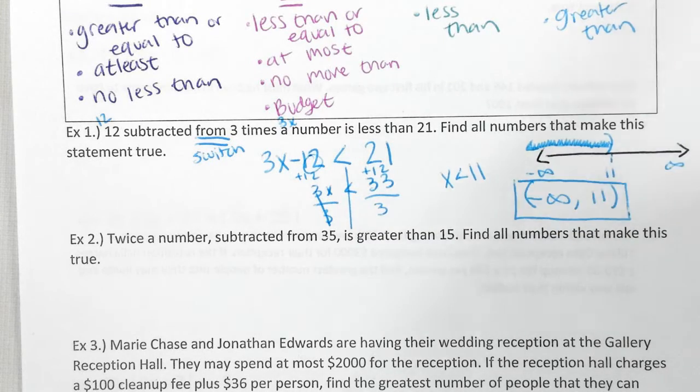Okay? So I want y'all to try number 2 while I take attendance. It's a lot like number 1.